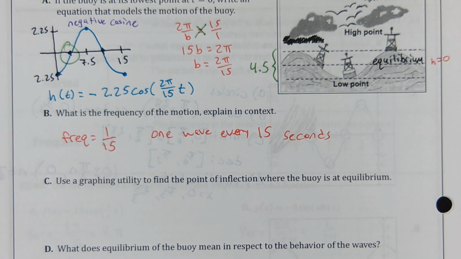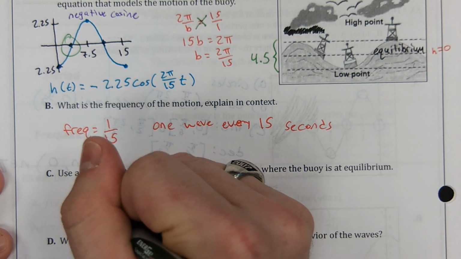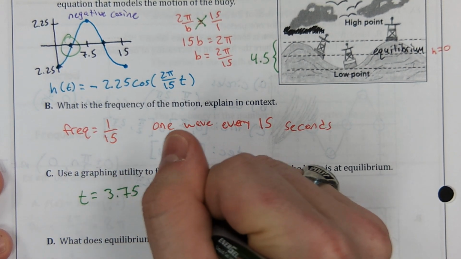Anybody know what half of 7.5 is? 3.75. Okay? Remember half of 7 is 3.5? Okay. So you're at the inflection point at time equals 3.75 seconds.